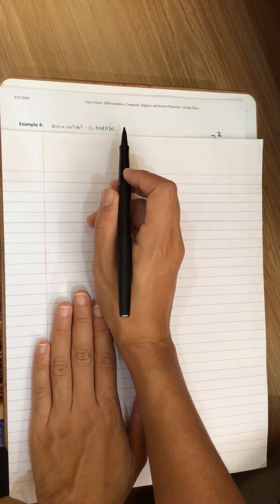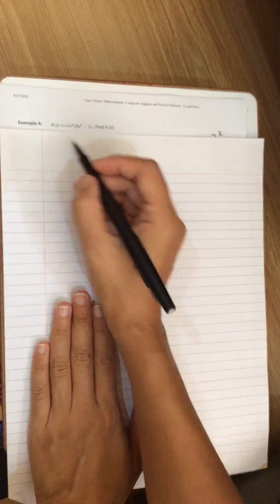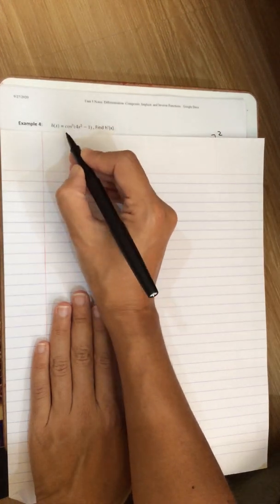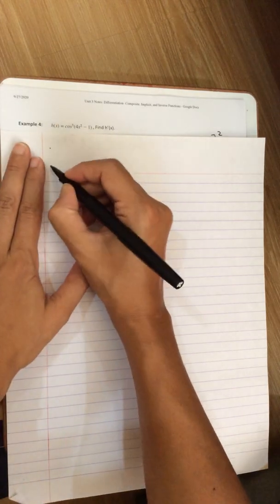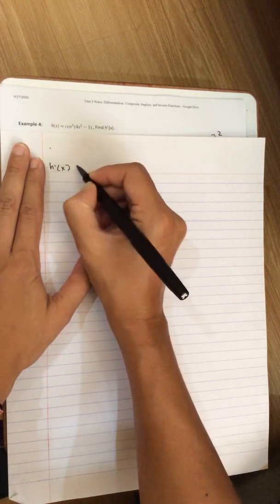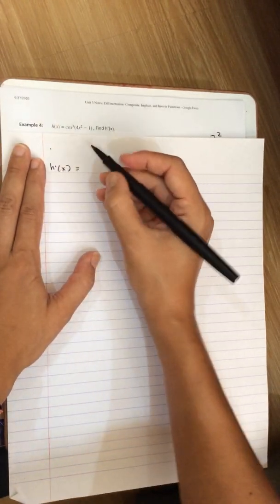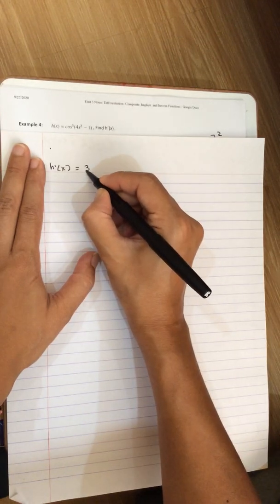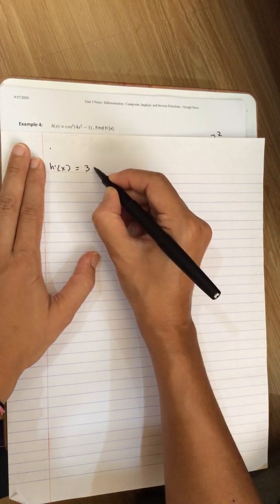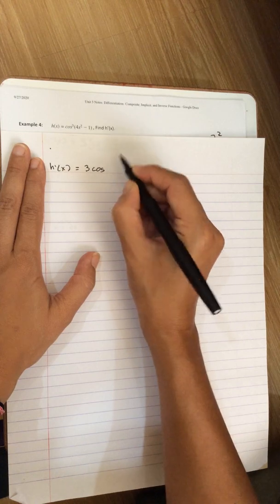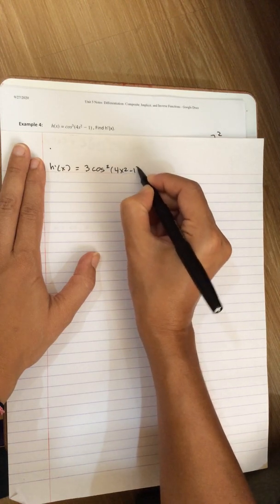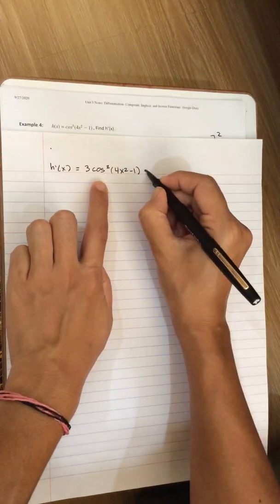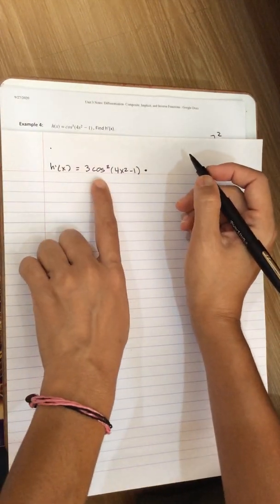So here we have, let's do this. Our outer function here is cosine cubed of all this stuff, right? To find h prime of x, I'm going to write on this line. The first thing I have to do is find the derivative of the outer function, which would be to take the cubic to the front, the 3, and this becomes cosine squared of 4x squared minus 1, right? Then I need to multiply it by the derivative of the inner function.